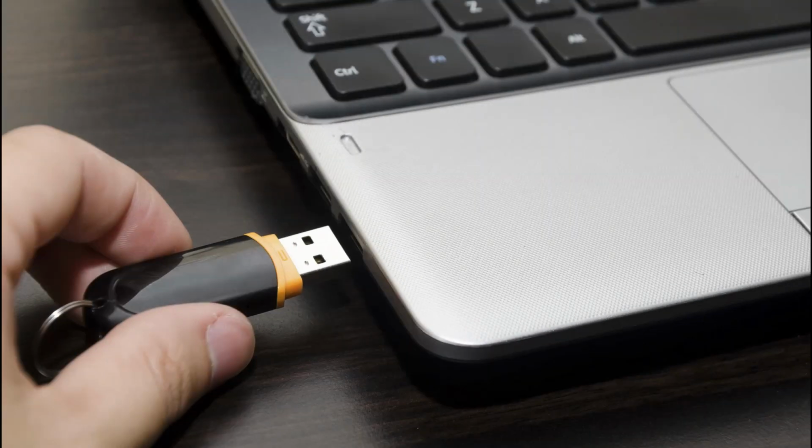So how do you use the installation USB? If you're upgrading your Windows to the latest version, plug the USB drive in and then open File Explorer. Find the USB drive and double-click Setup. Then follow the instructions on the screen.